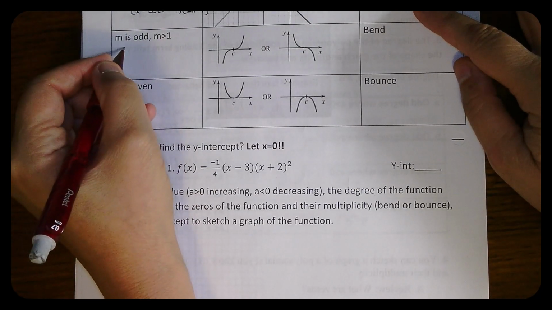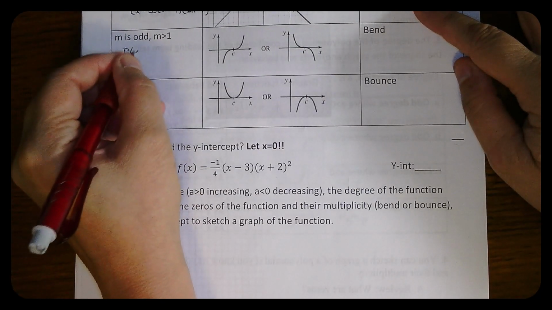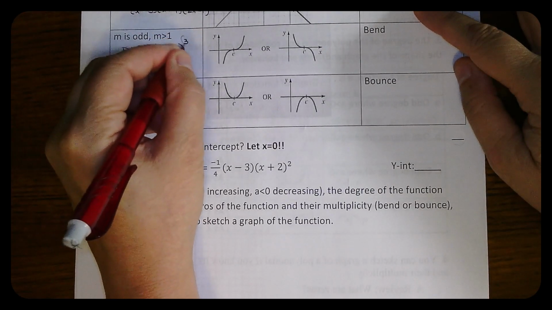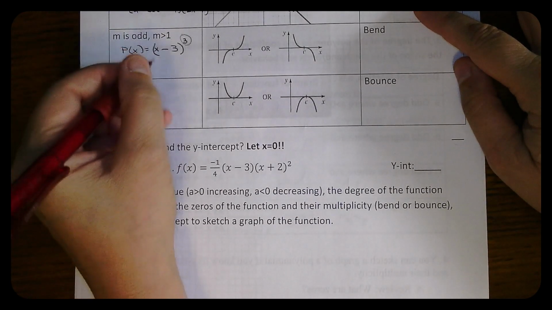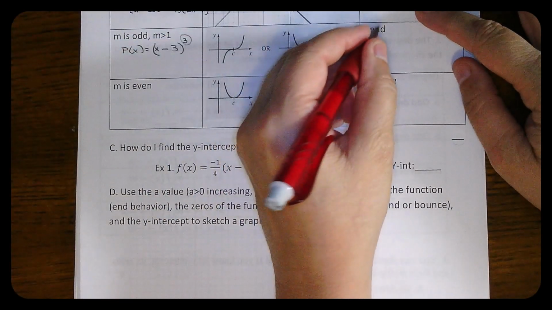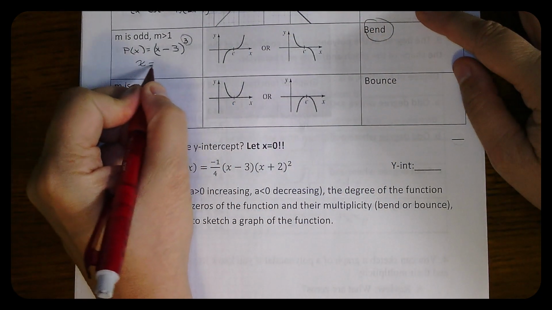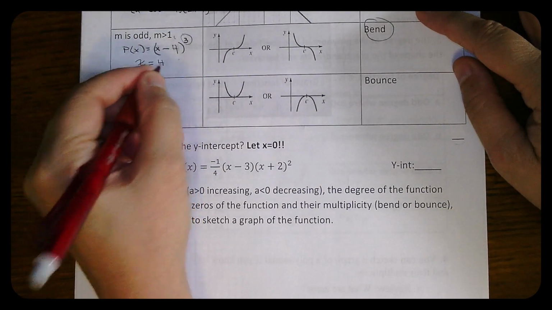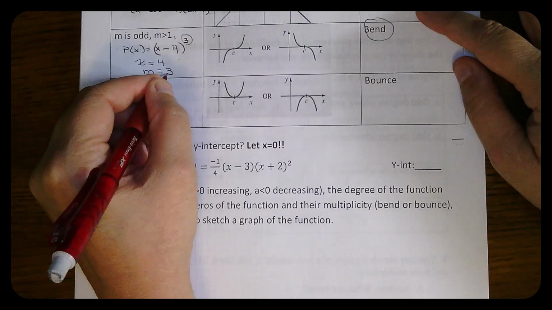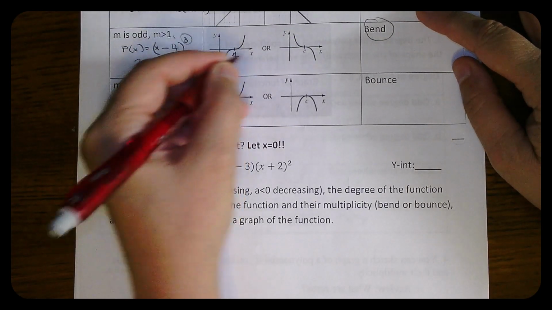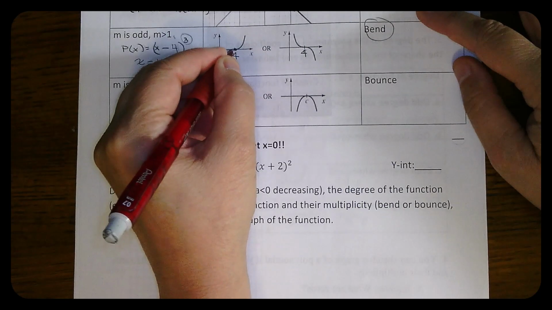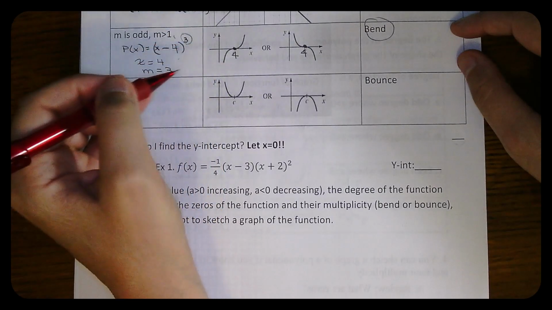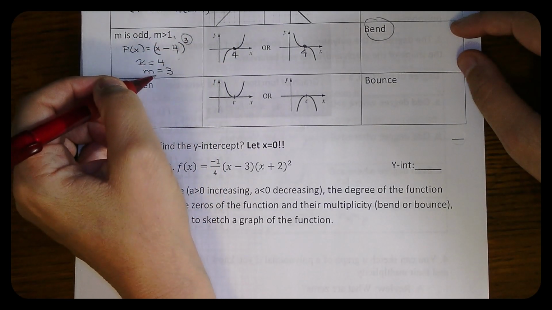If the multiplicity is odd, like if you had p of x equals x minus 3 cubed, see that odd degree there? That means that there's going to be something called a bend. So x equals 3, let me change the number. Let's do x equals 4. X equals 4 is the 0, and it has a multiplicity of 3. Therefore, if I were to graph the x-intercept at 4, then I know the behavior at the x-intercept of 4 is going to be a bend, because the multiplicity is 3.